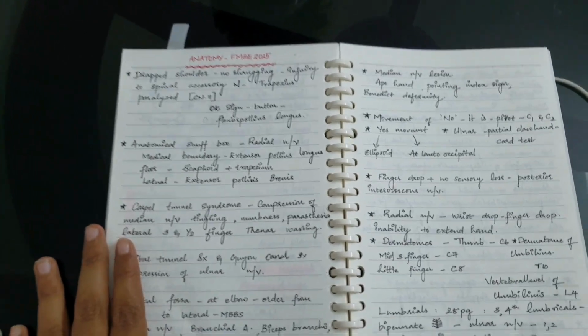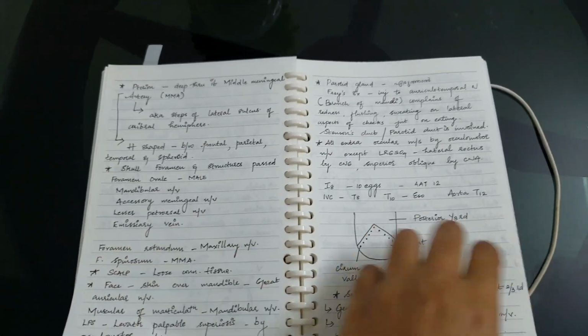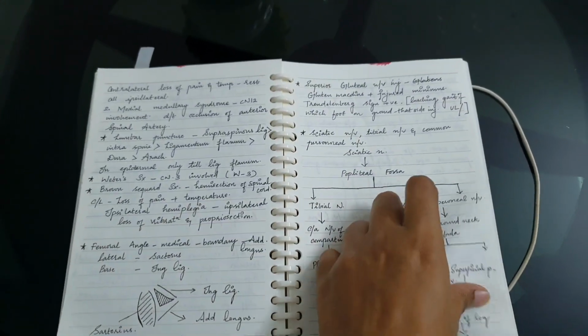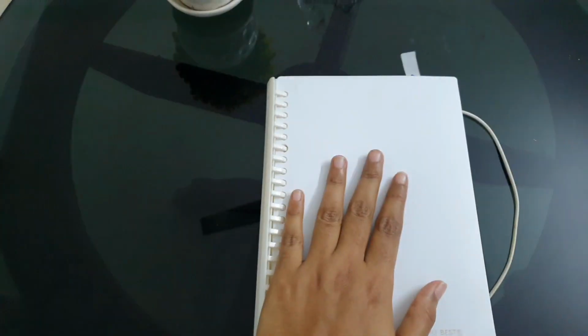Now this is more of anatomy. It's not the most volatile subject, but you have a lot of things to memorize over here, right? So I've made that also into this book. So now this book is over.